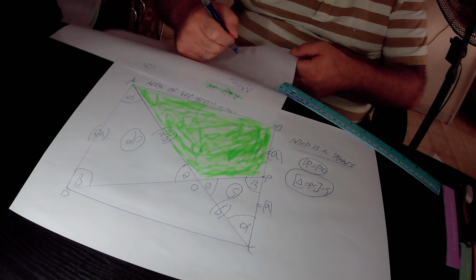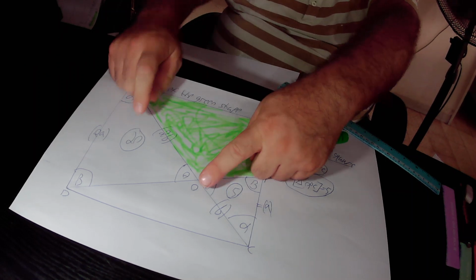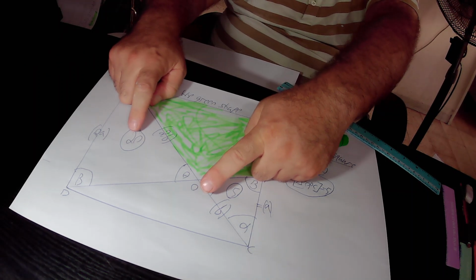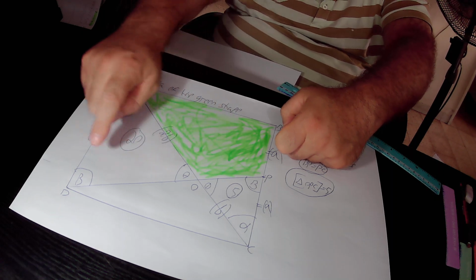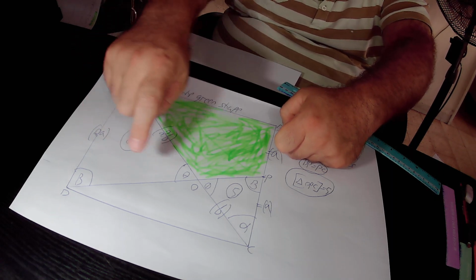Repeat again, those two small triangles were created by drawing line segment OD in this right triangle, triangle ADC.